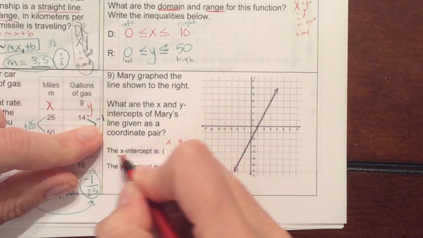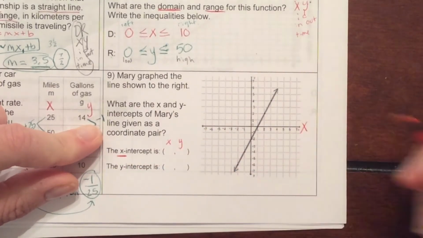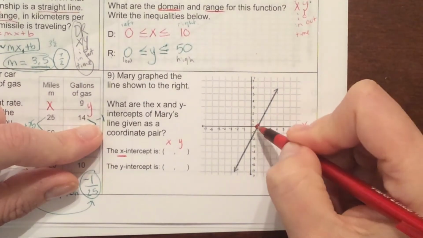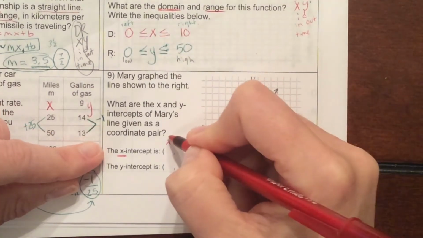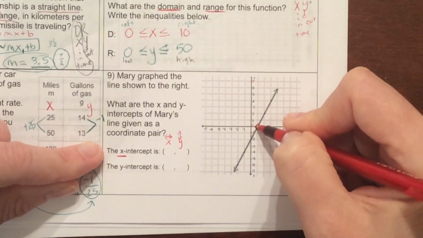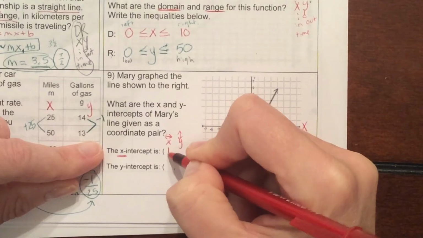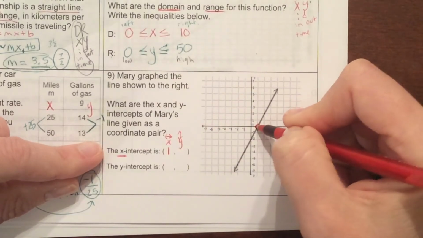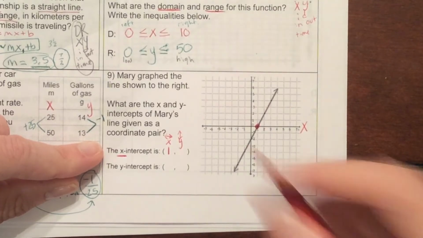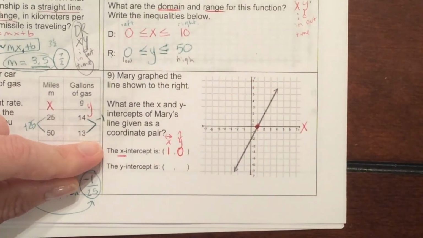So the x-intercept is on the x-axis, and so that's going to be this dot right here. And that dot right there, remember when you go x, you're going sideways, and then your y is up and down. So we go to the right 1, and then we don't go up or down, so the number that represents that we're not moving anywhere is going to be 0.